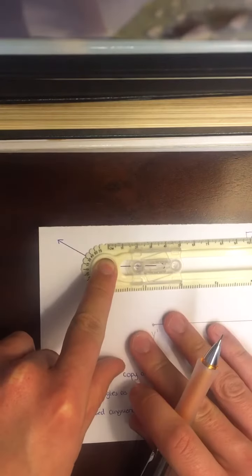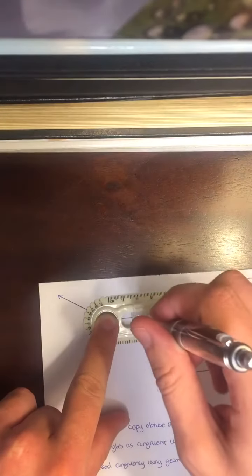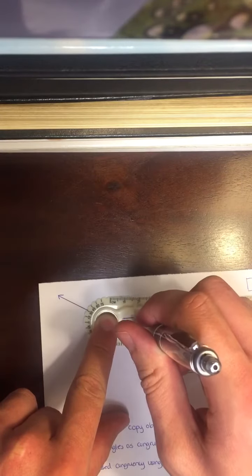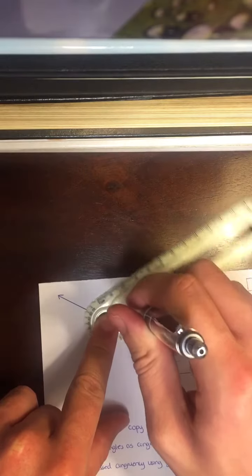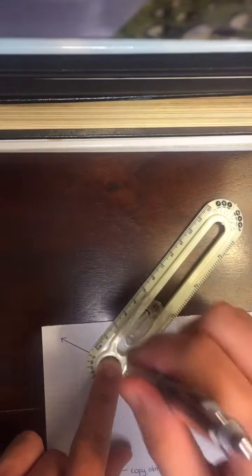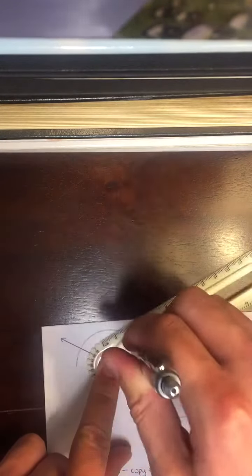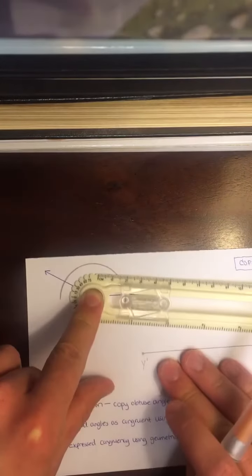I'm now going to create an arc along my angle such that that arc intersects both of the rays of my angle. So bear with me, I'm kind of short on room here. There we go. So I create my arc there.